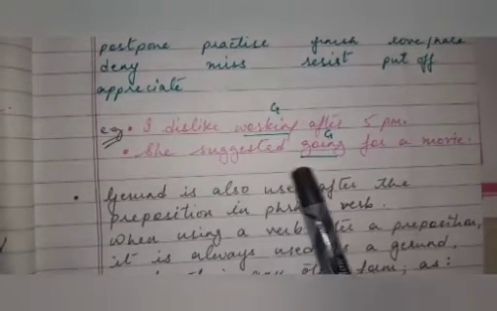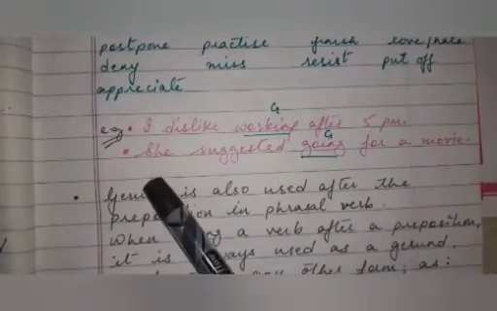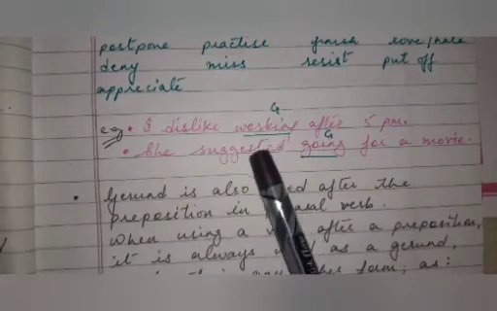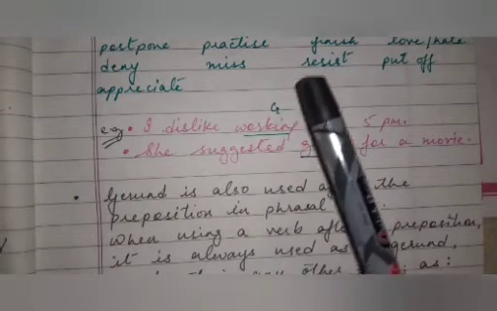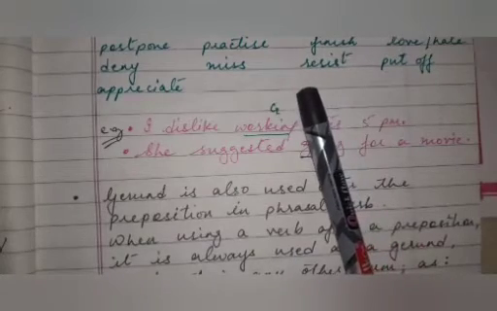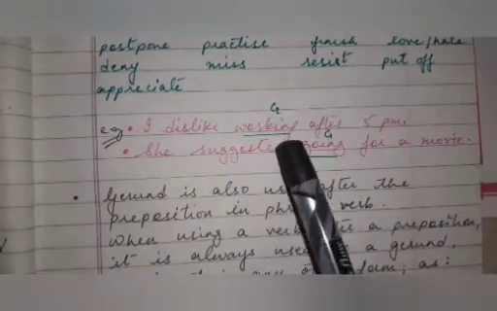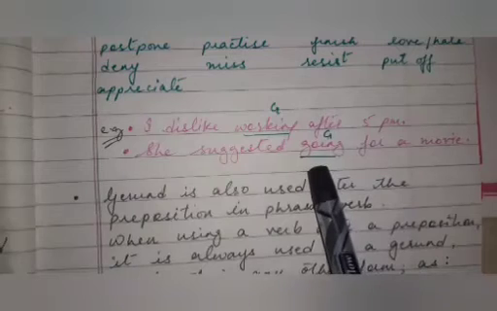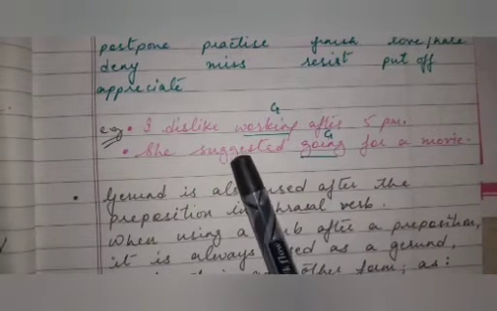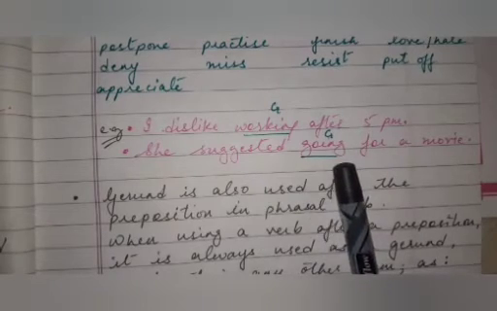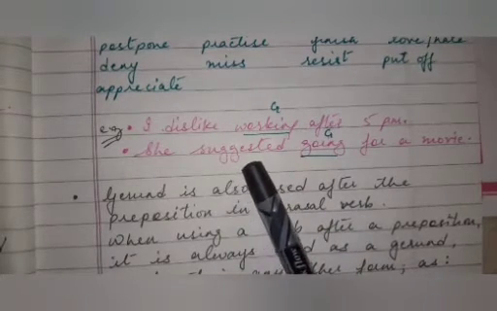She suggested going for a movie. She is your subject. Suggested is the verb from the list. Suggested what? Going for a movie. Going is what? Your gerund. Yes. So it said that your gerund appears after certain verbs.